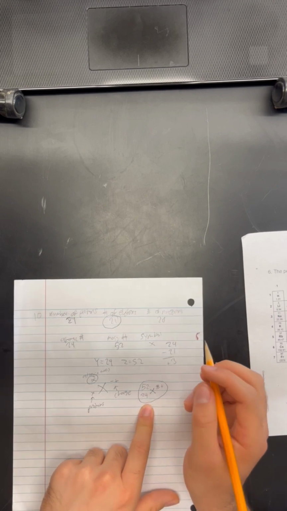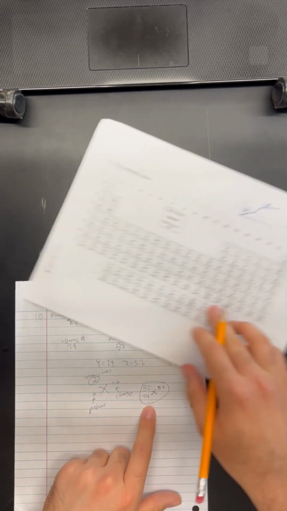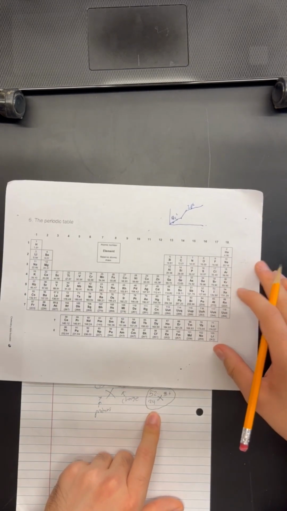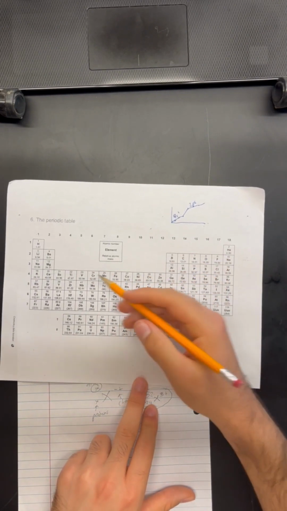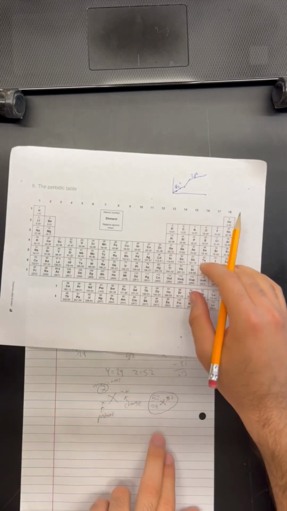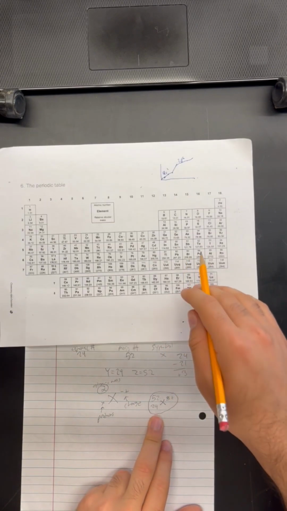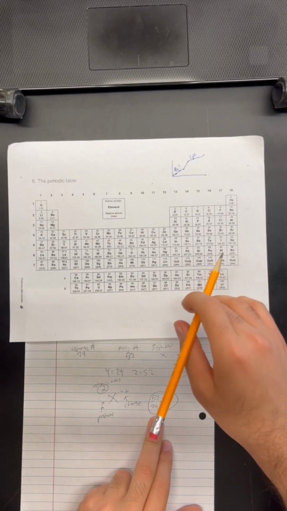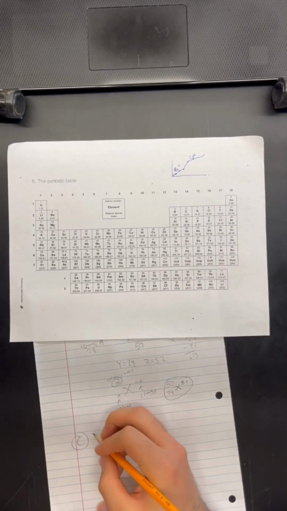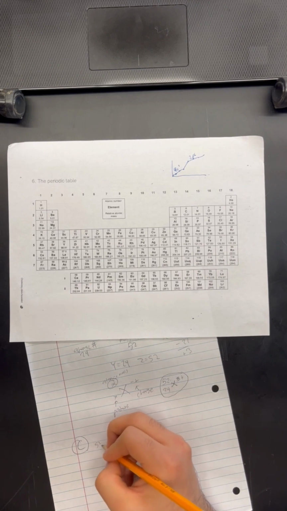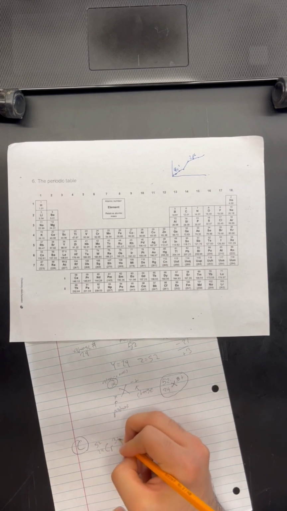But we need to find the element in the periodic table first. So it has the number of 24. So it is, what is this, chromium. So our answer choice would be C, which is 52, 24, Cr3 plus. All right.